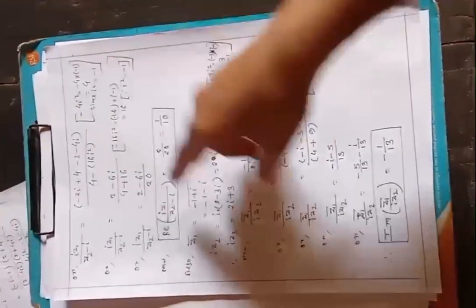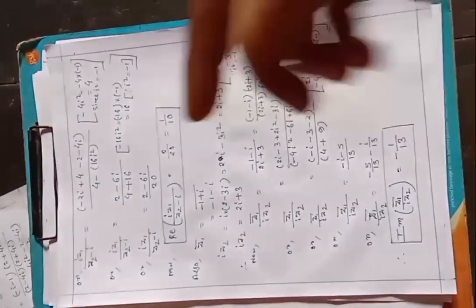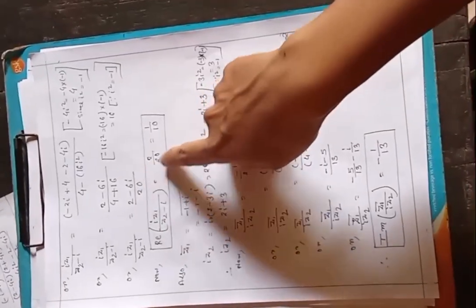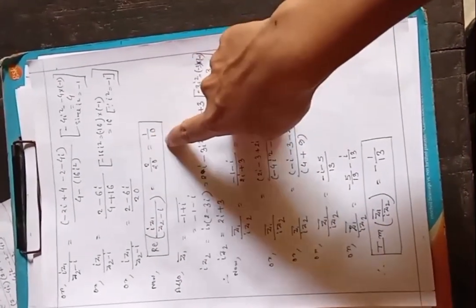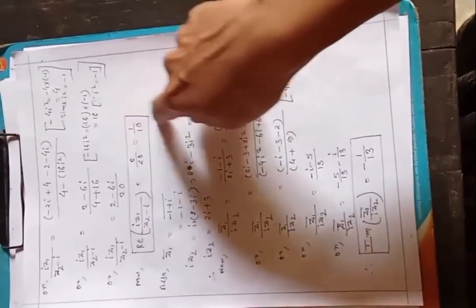So here we only need to find the real part of iZ1 by Z2 minus I. Real part means 2 divided by 20. 2 divided by 20 gives us 1 by 10. Hence, real part of iZ1 by Z2 minus I is 1 by 10.